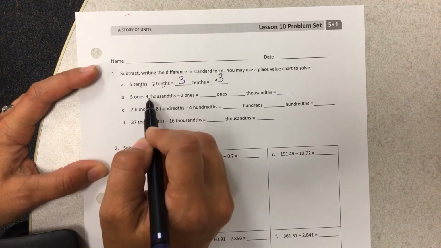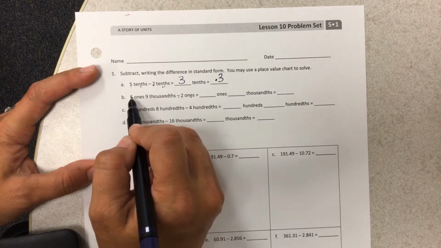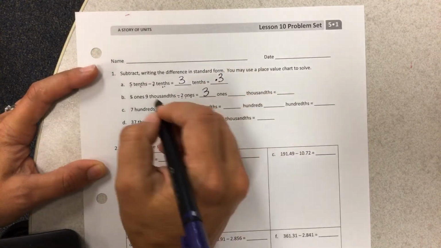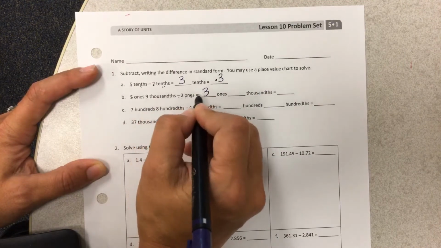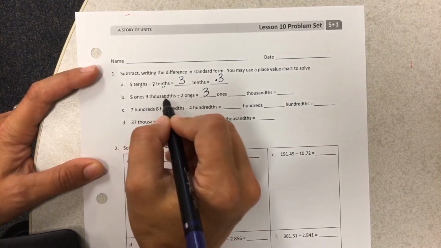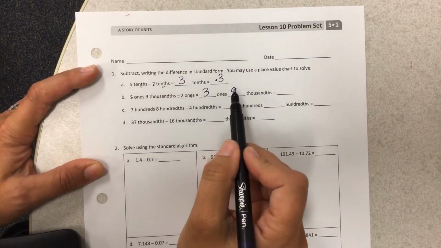So I have 5 ones and 9 thousandths minus 2 ones. So I can take this 5 minus 2. So I have 5 minus 2 is 3 ones. And then my 9 thousandths minus essentially 0 because I don't have any thousandths there. It's going to be 9 minus 0 is going to be 9. So I have 3 ones and 9 thousandths.